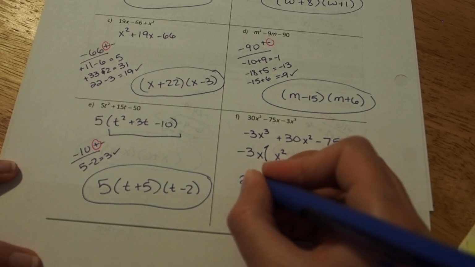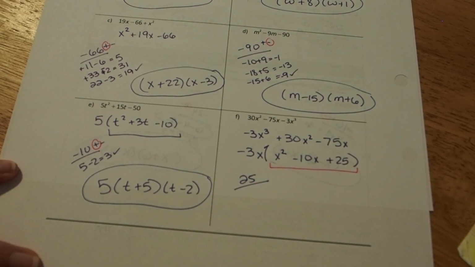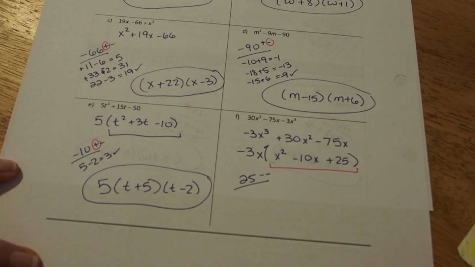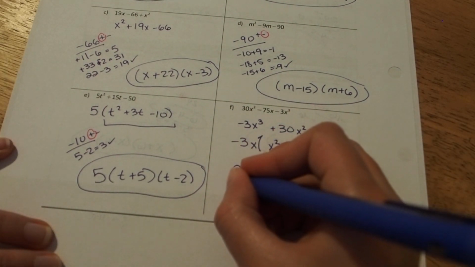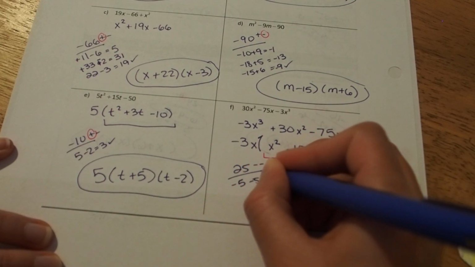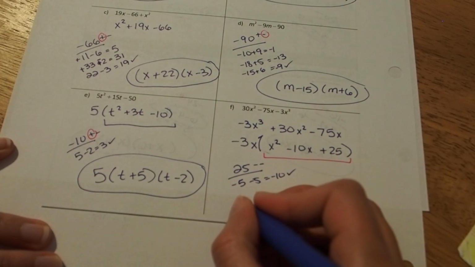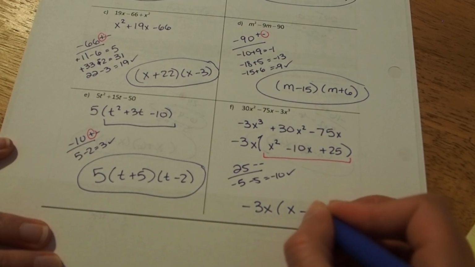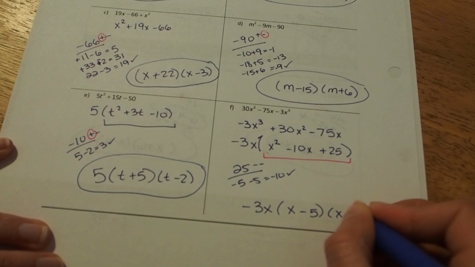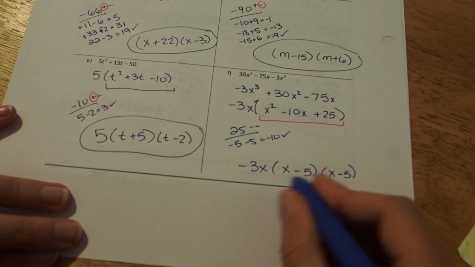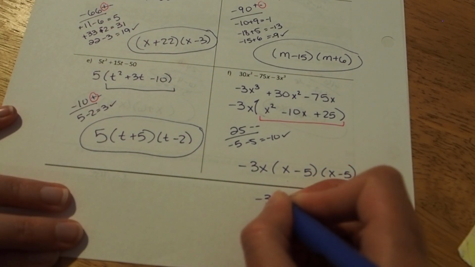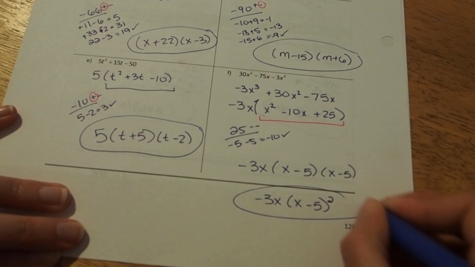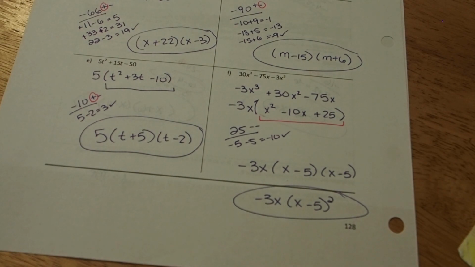So I'm going to take the 25. It's positive, so 2 positives or 2 negatives. In this case, 2 negatives to get that to be a negative 10. So 25, that's 5 and 5, so negative 5 minus 5 is negative 10. That's going to work. Don't forget your negative 3x in the front. Then you would write this as x minus 5 times x minus 5, or since you have the same factor twice here, your final answer would be negative 3x times x minus 5 squared. And that is the end of this section.